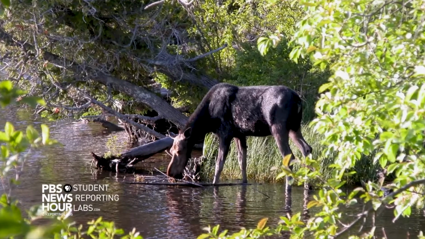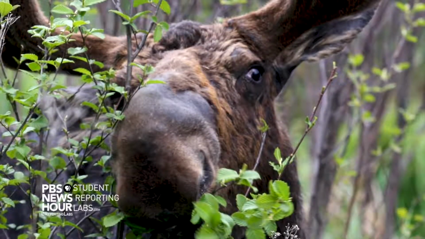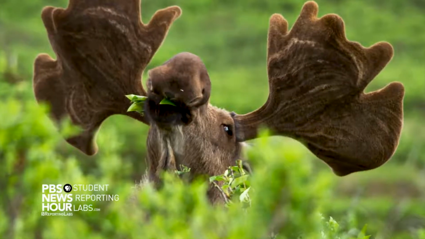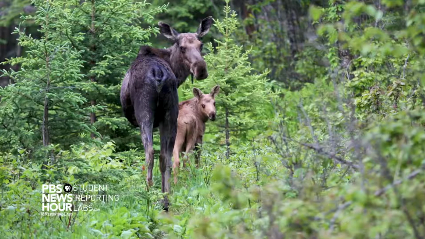So you can imagine without any wolves, moose are essentially allowed to do whatever they want, and that could mean browsing to unprecedented levels. Some of the larger forest system-wide impacts are moose browsing certain species, such as balsam fir.